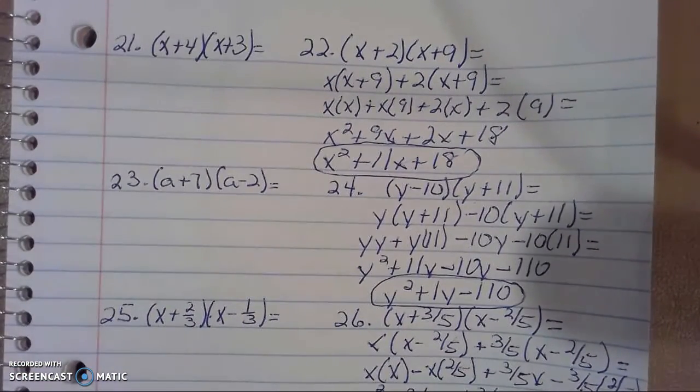21 and 22. Now on 22 and 21, this is a binomial times a binomial. x plus 2 times x plus 9 on 22. First, the first x is times x plus 9. Then the 2 is times x plus 9. So x times x plus 9, and the work is shown there.